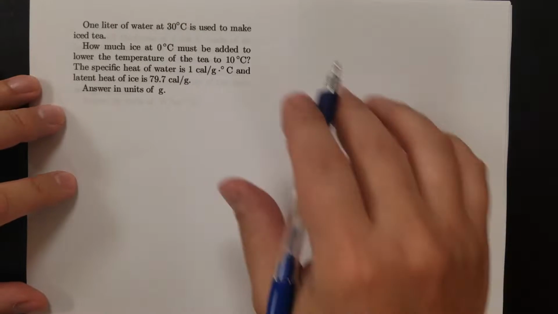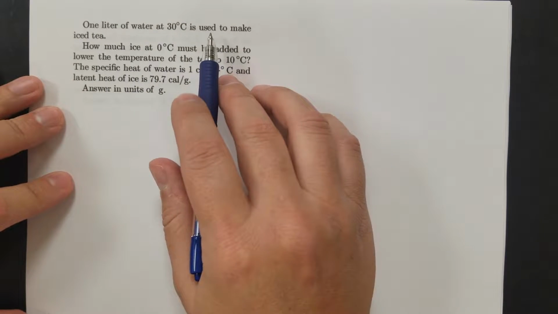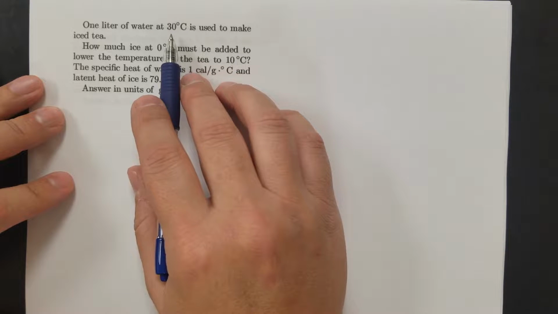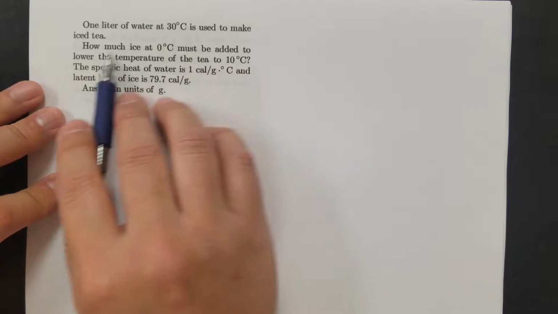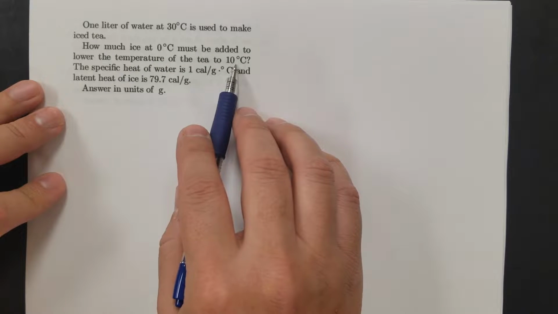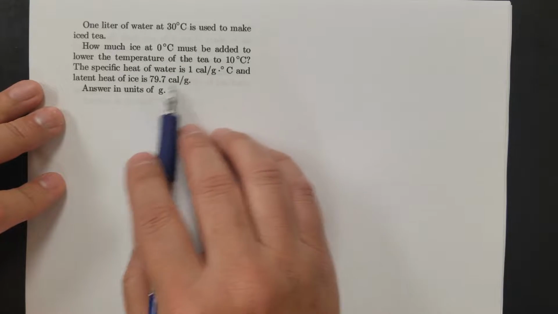Here's another heat transfer problem. I got a liter of water at 30 degrees C to make iced tea. That's a little hotter than room temperature. How much ice at 0 degrees C must be added to lower the temperature of the tea to 10 degrees C? And it gives me the specific heats in calories.